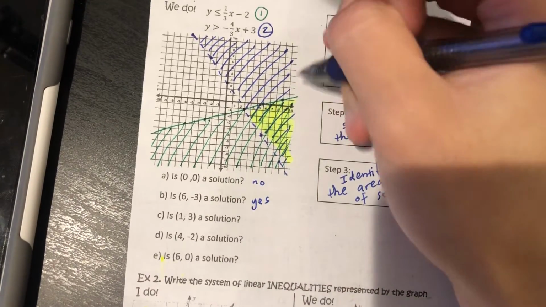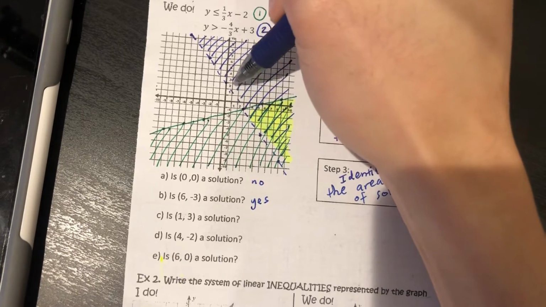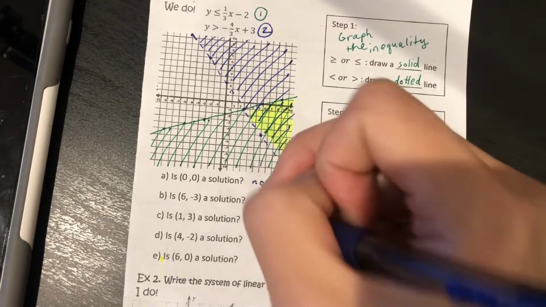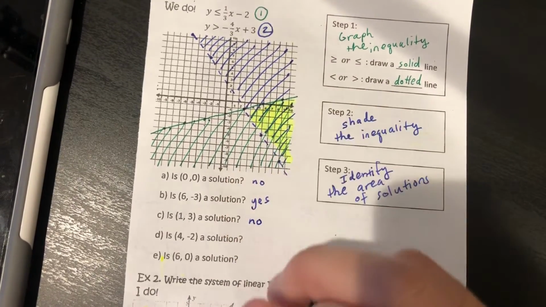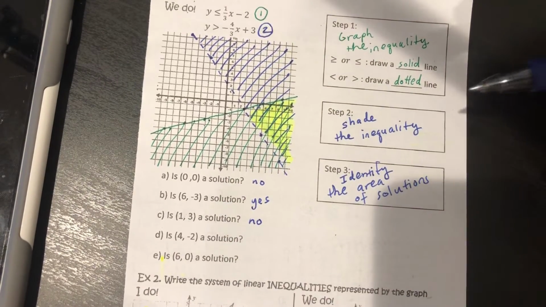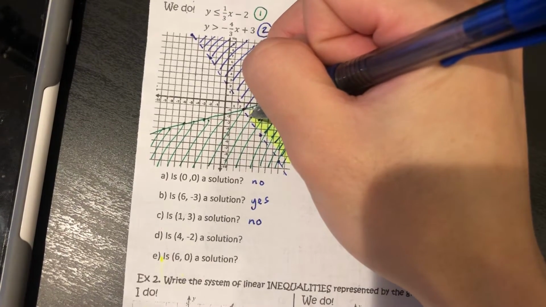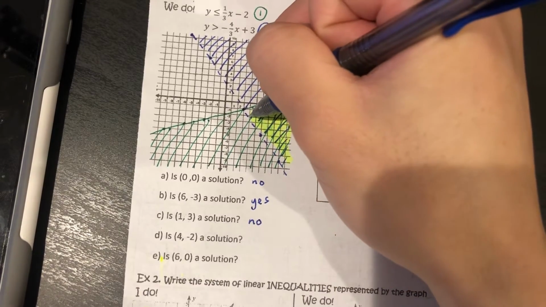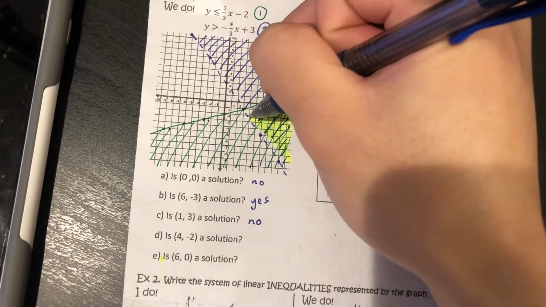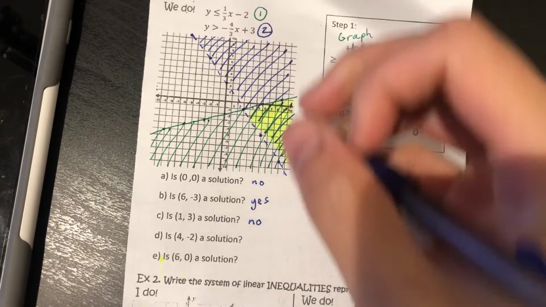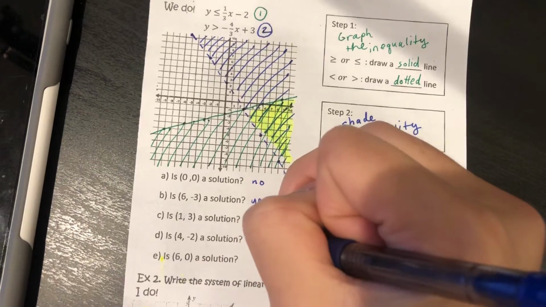Alright, is 1, 3 a solution? Okay, 1, 3. It's in the blue but not in the yellow, so that's going to be a no for me. It needs to be in the yellow area for it to be a solution. Next, 4, -2. That's going to be right on the dotted line. So remember, when it's on the dotted line, it is not included, so it is not part of the solutions. That will be a no.